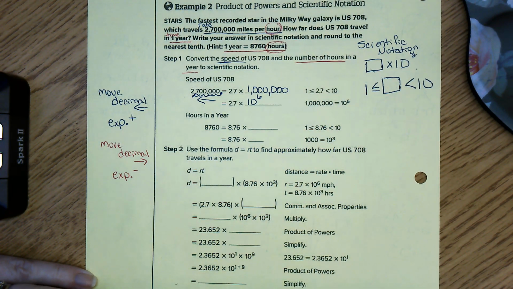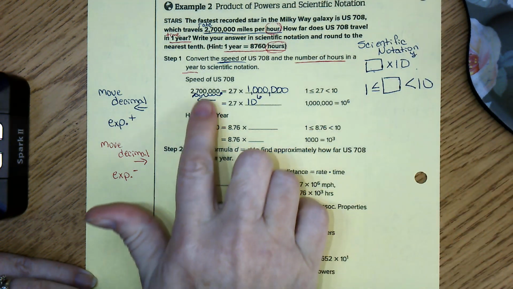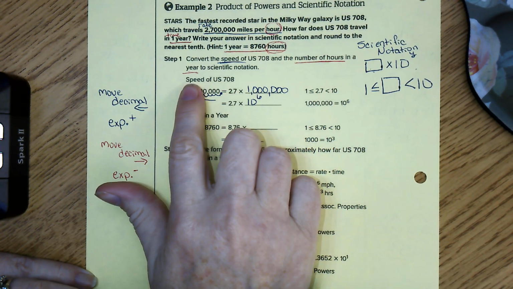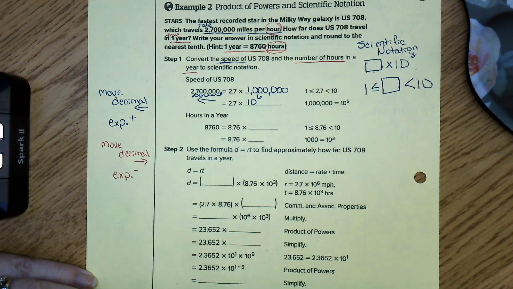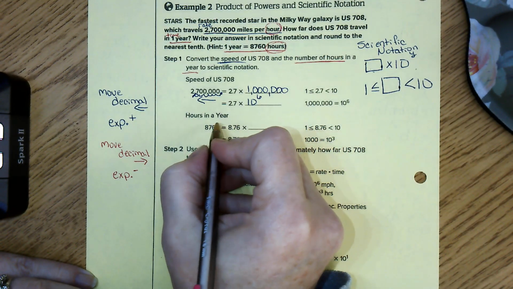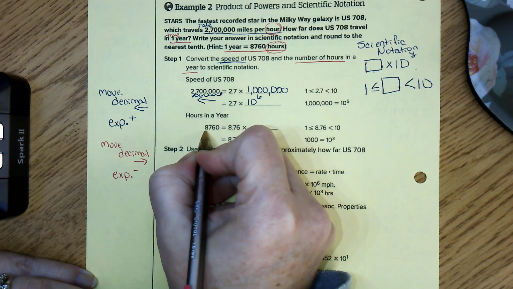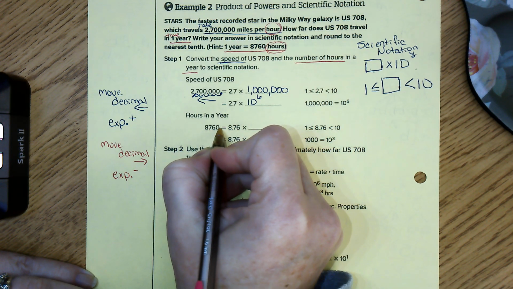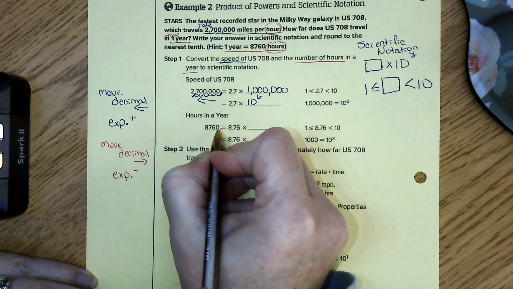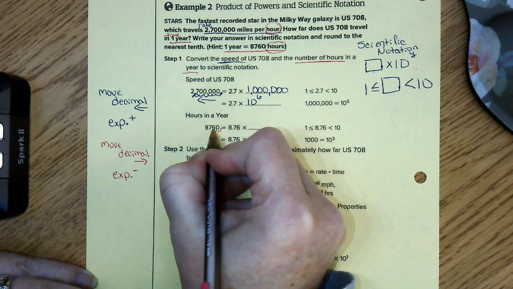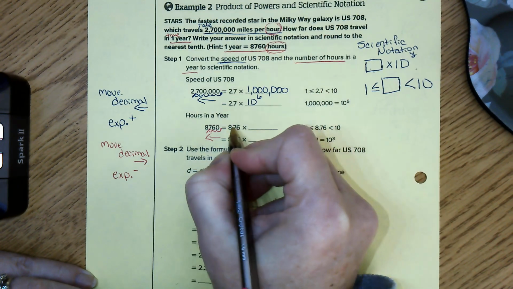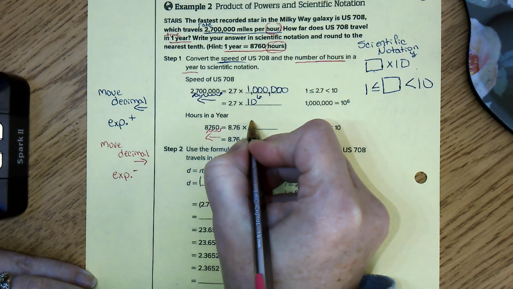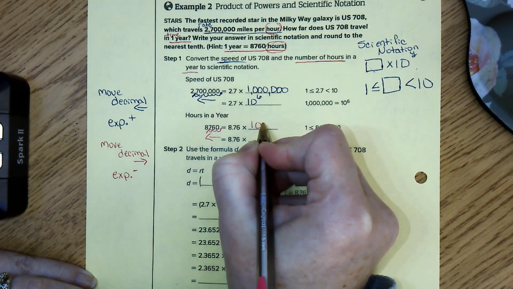And we'll get to that on Friday when we talk about negative exponents more. All right, so we have gotten our speed or our rate into scientific notation. Now let's do our hours in years. We want to get 8,760 into scientific notation. We're going to make that decimal visible, and we're going to move it 1, 2, 3 times. Again, we moved it to the left, so that's 8.76 times 1,000, because I have 3 zeros.